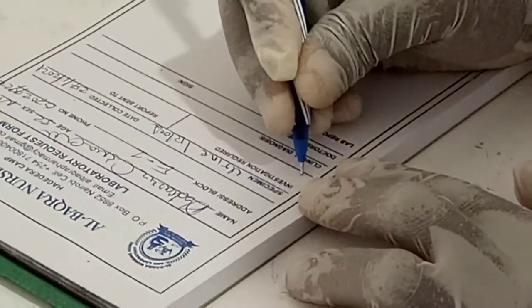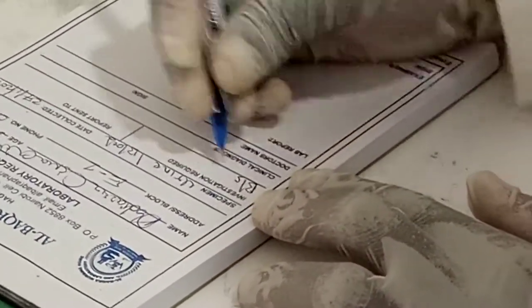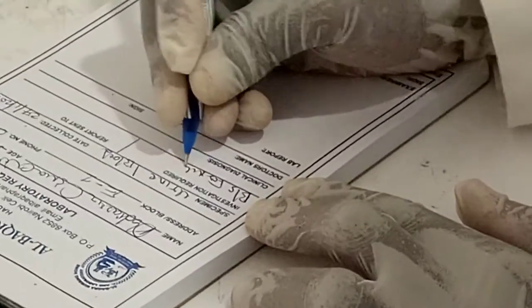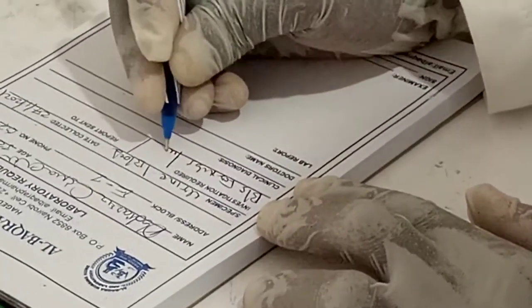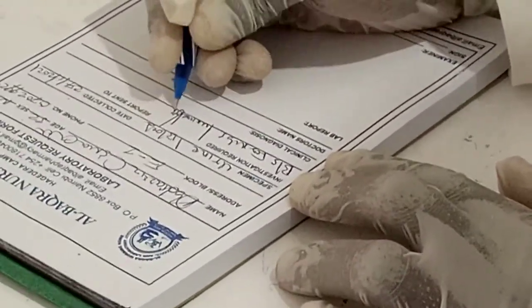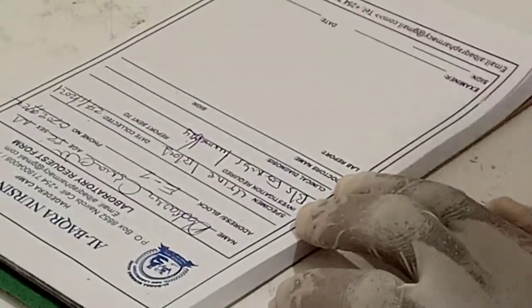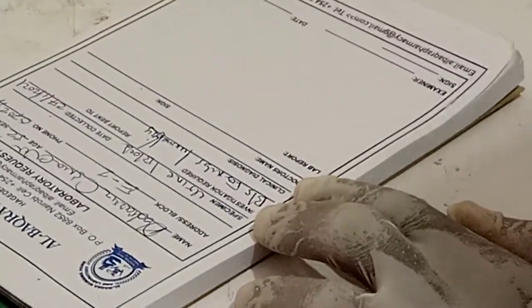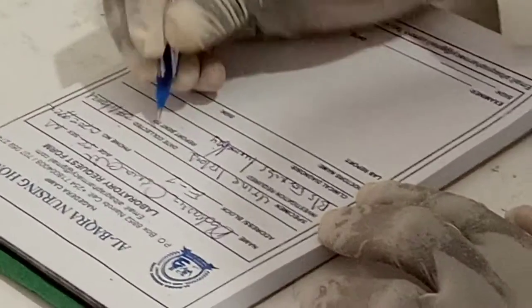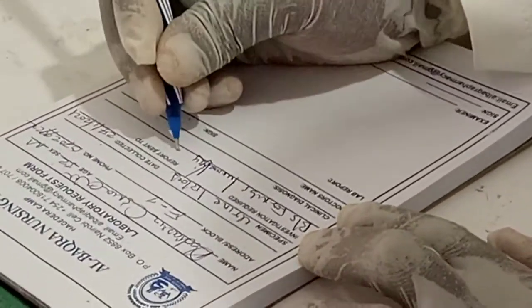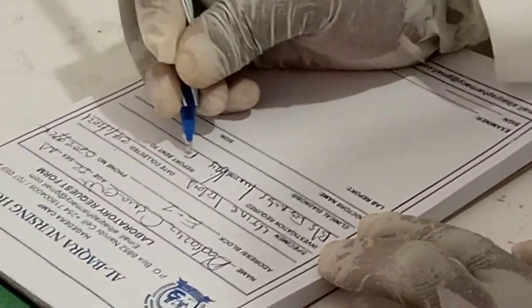So here we also write BS for MPS. Also we write urine, and we are going to write the pharmacy which is going to report.